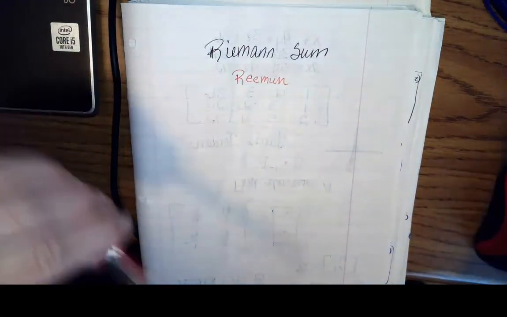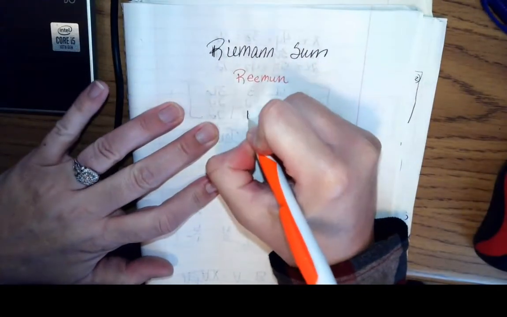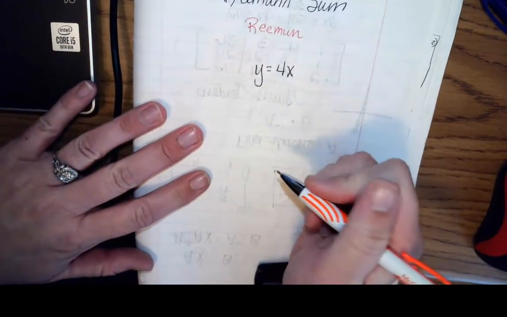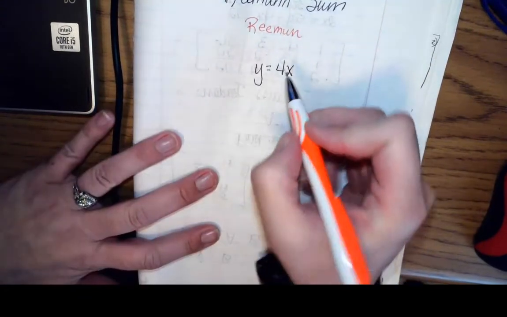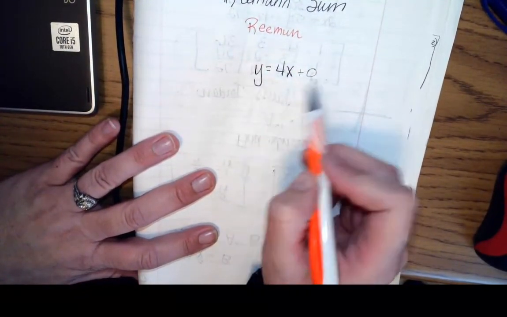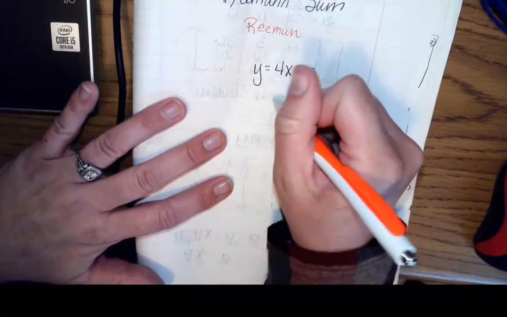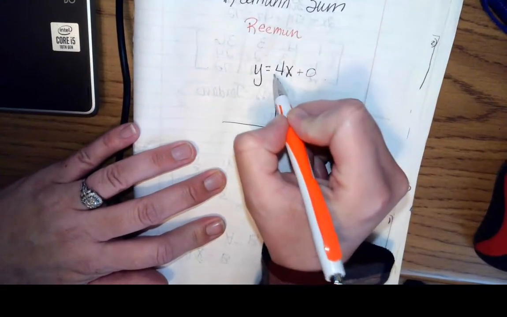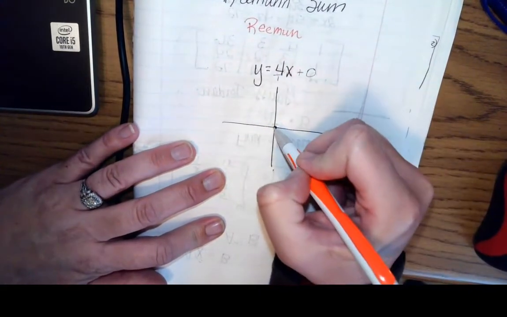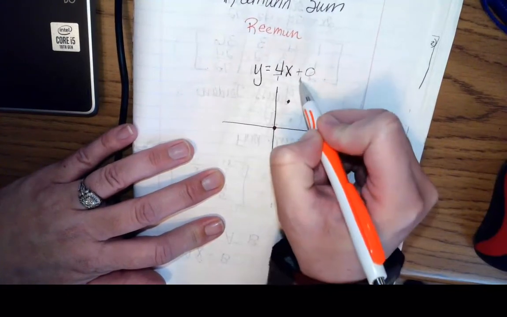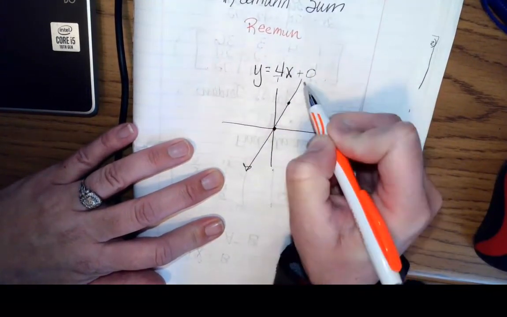Okay, so the first one that we're going to do is I am told to graph y equals 4x. What does that look like? Well, if you remember, that is the formula for a line. It's in slope-intercept form. My intercept would be at 0. And then my slope is 4 over 1. So I would go up 4, 1, 2, 3, 4, and over 1. And then I can draw my diagonal line.